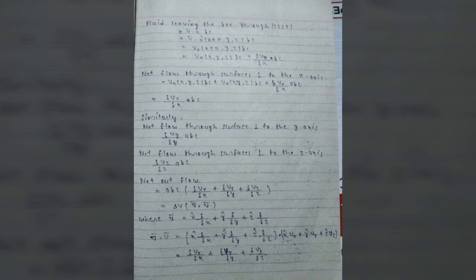Let us look at surface 1, 2, 3, 4. At 1, 2, 3, 4, fluid leaving would have that component in the x direction, and therefore, fluid leaving the volume, the box through 1, 2, 3, 4 is going to be equal to the component of V in the x direction, right, coming out of the volume, times BC again, and this V though is going to be at x is now x plus a.